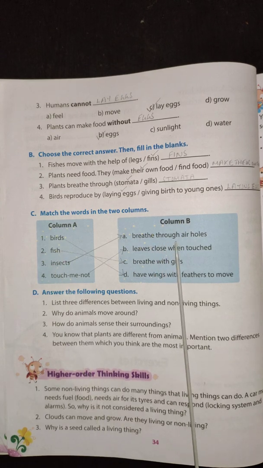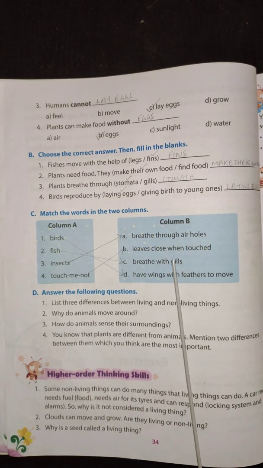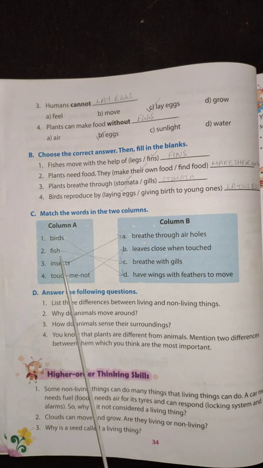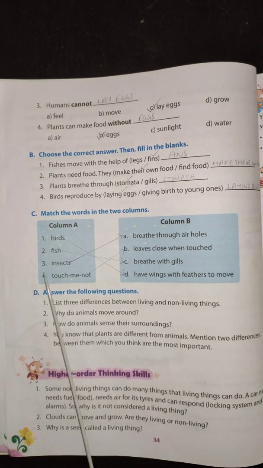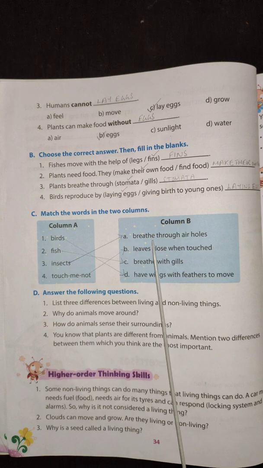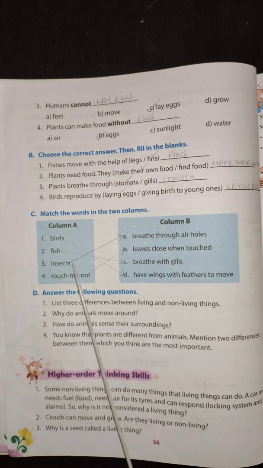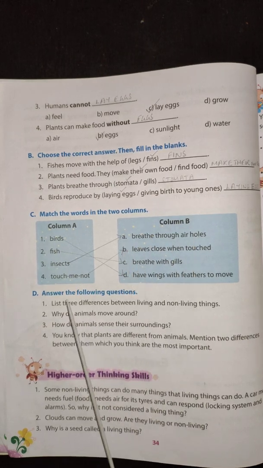Fish. Breathe through air holes, leaves close when touched, breathe with gills. Fish, as they live in water, have gills for breathing. So the option is C. Insects. Insects breathe through air holes. This is the correct option for insects, A.